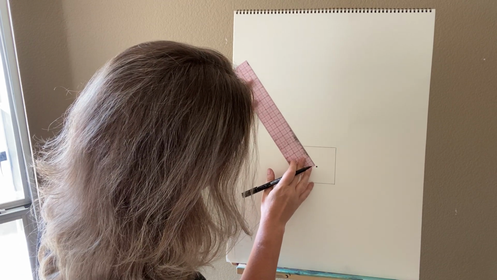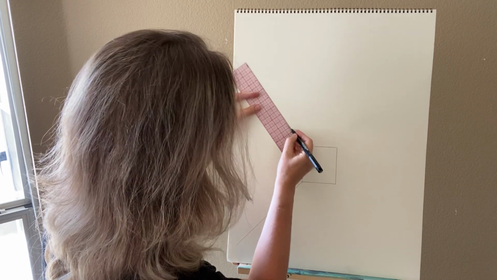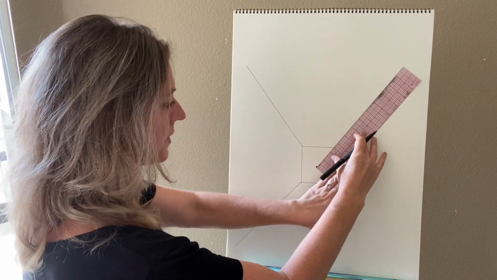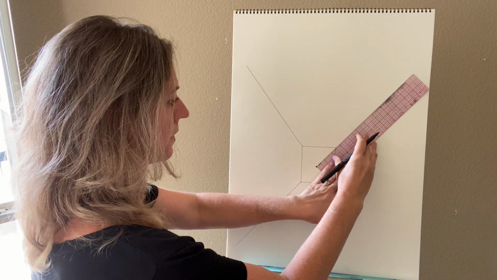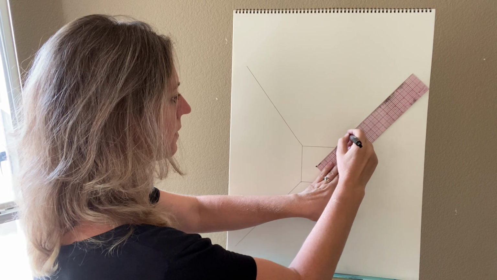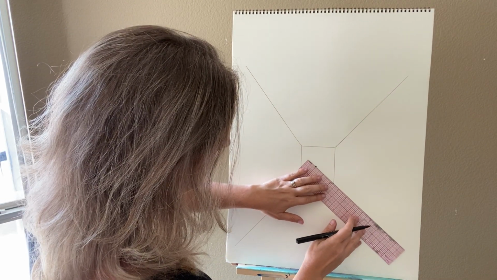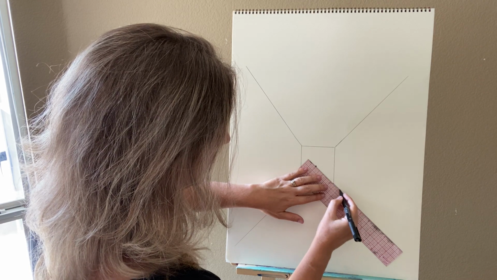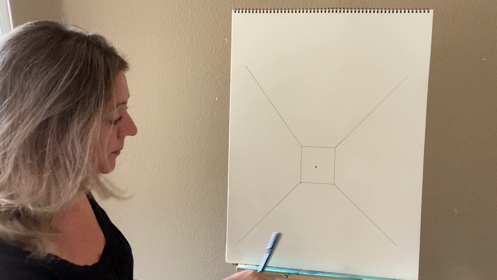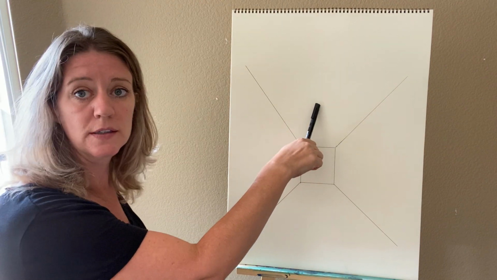So I line the vanishing point up and pull these edges off. And so now we have the inside of the box, the floor, the side walls, the back of the hall, and the ceiling.